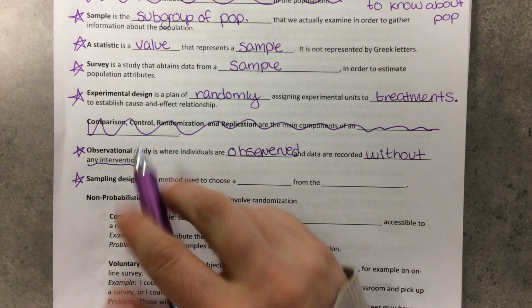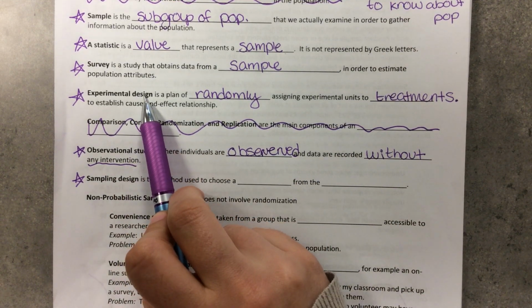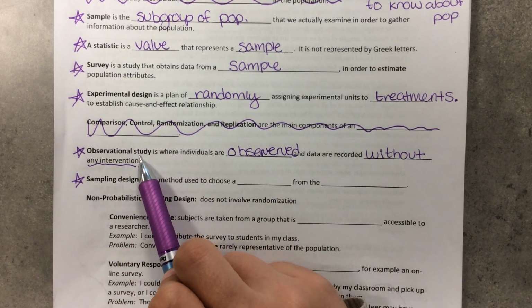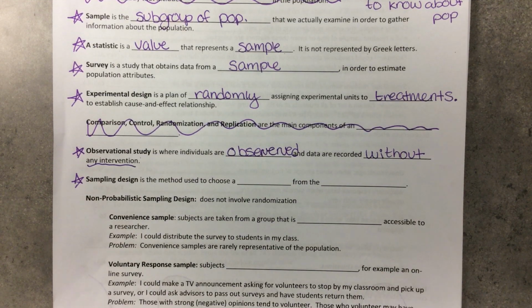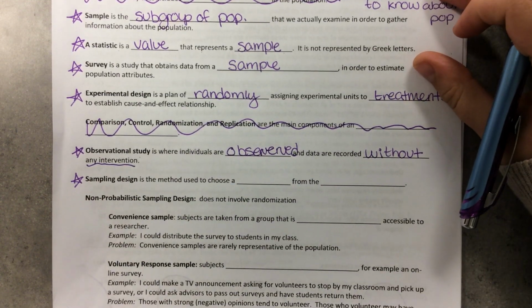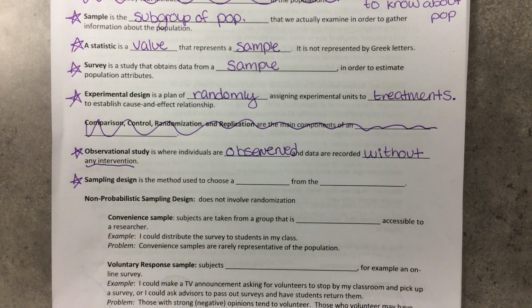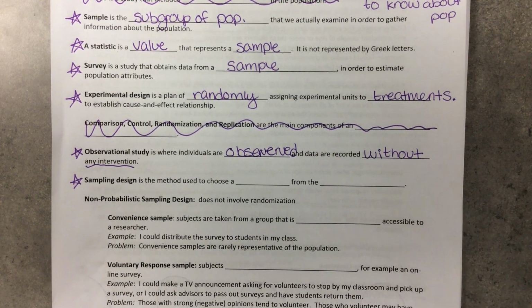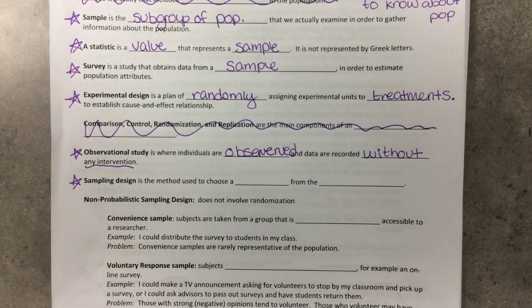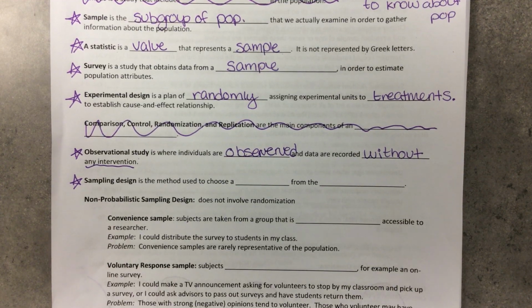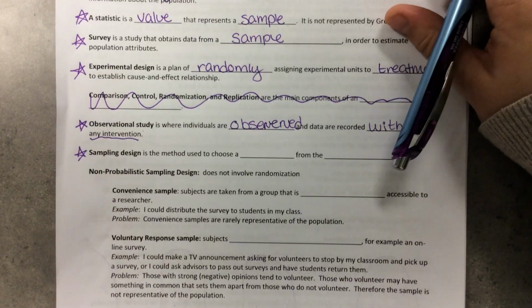So, experiment: you intervene to determine cause and effect. Observational study: no intervention. You just get data based on something that's already going on. So if you observed a plant growing in a field with no trees and the same plant growing in a forest, you observe the differences without imparting your own catalyst on those.